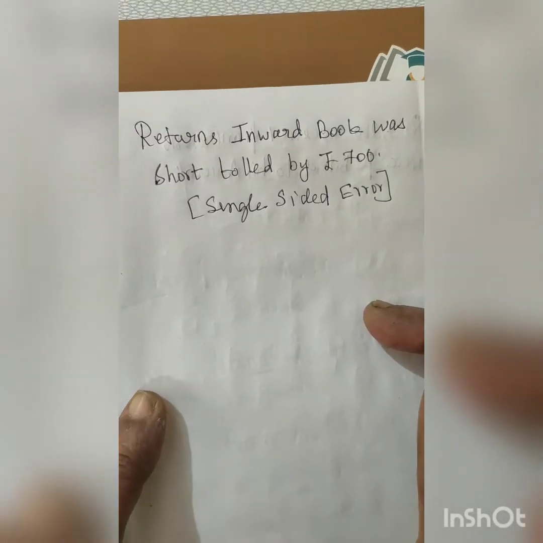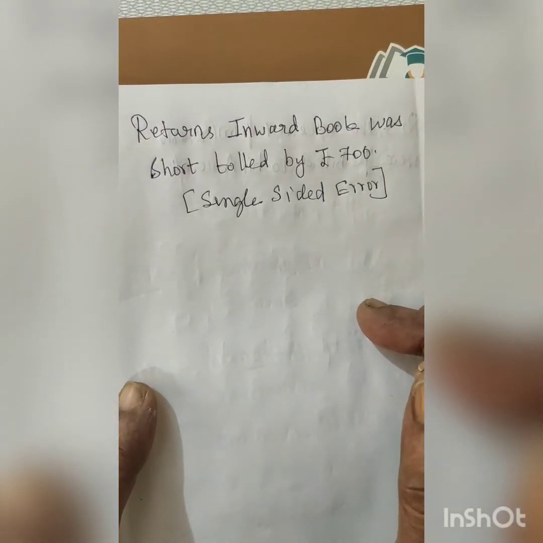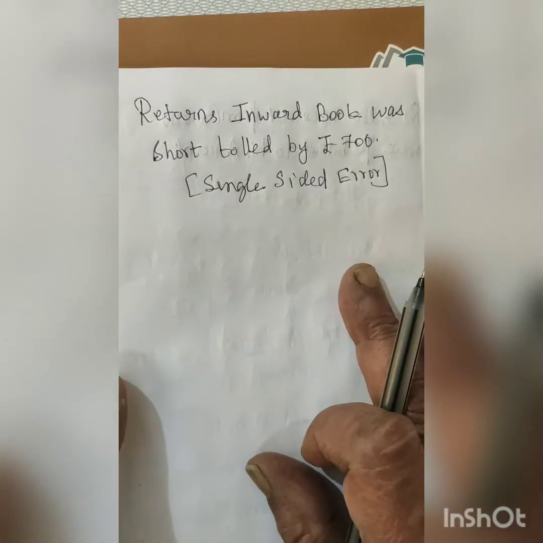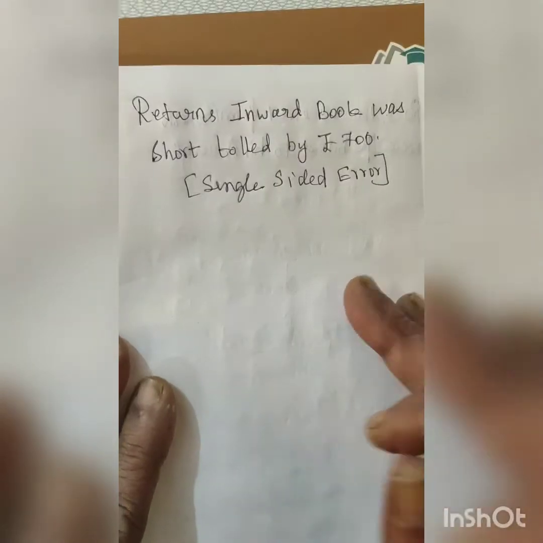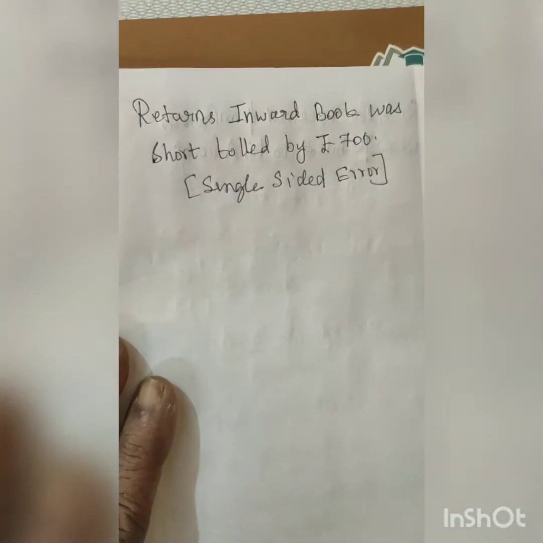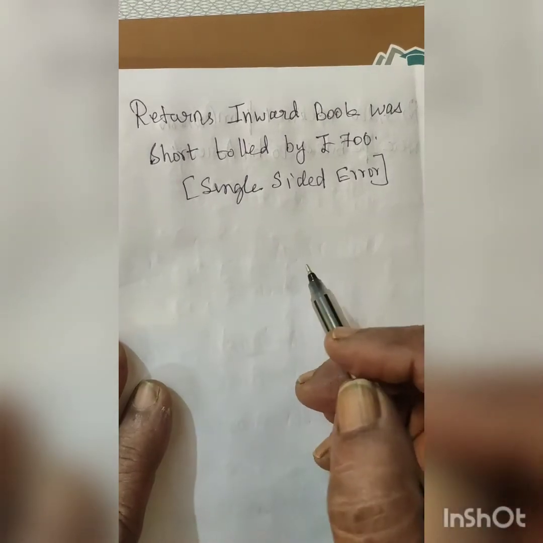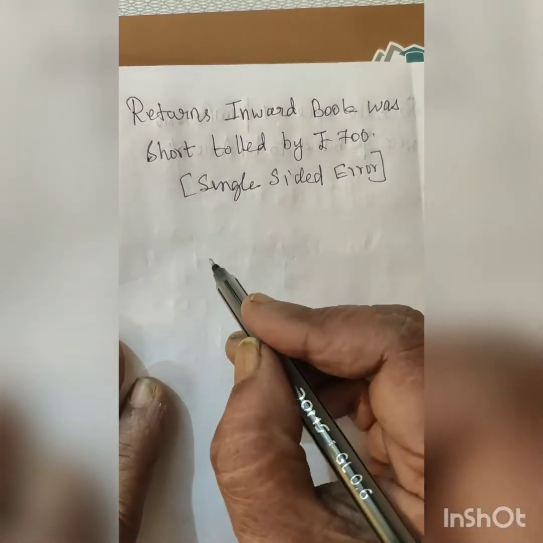Sixth one, returns inward book was short totaled by rupees 700. That is a single-sided error. It's undercasting. Now how will you write the rectification? The sales account is always on the credit side. Now this sales return account is on the debit side. So it has got a debit balance.